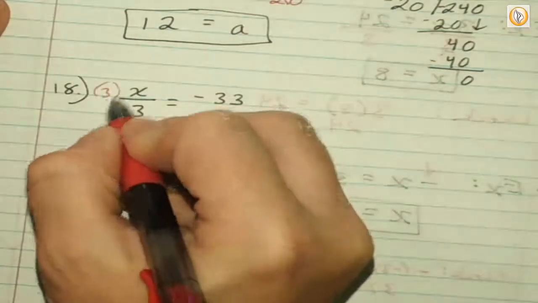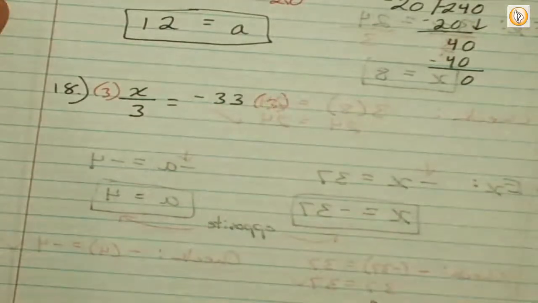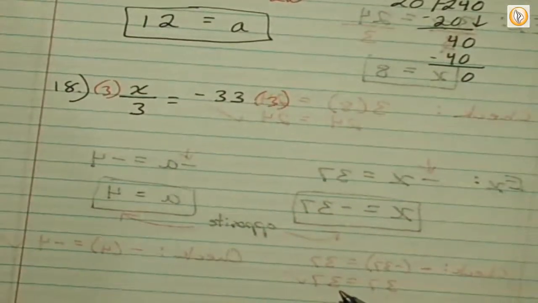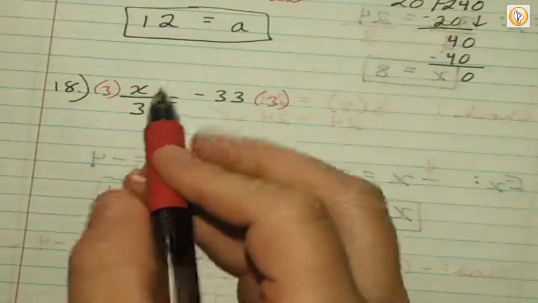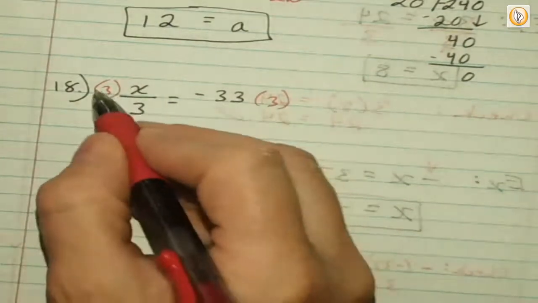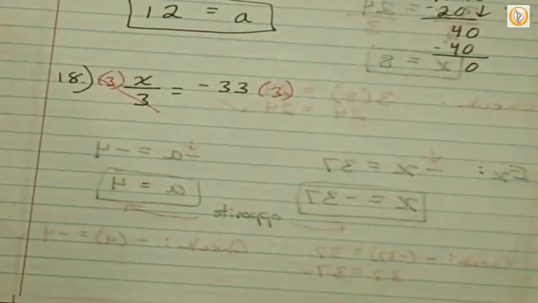Why are we multiplying on both sides by 3? Because x over 3 is division, and you have to do the opposite. And we're trying to get rid of what? 3. That's right. We're isolating the variable to get x all by itself. So those cross out.